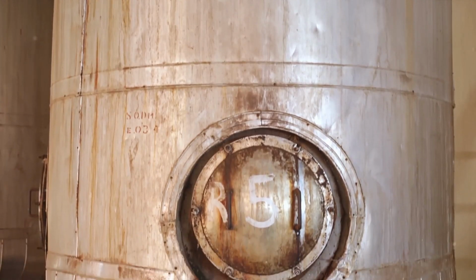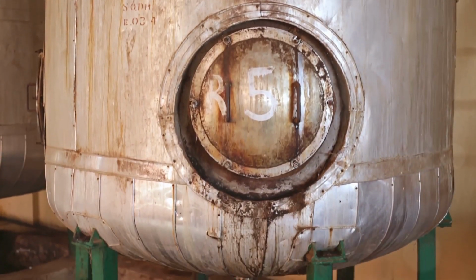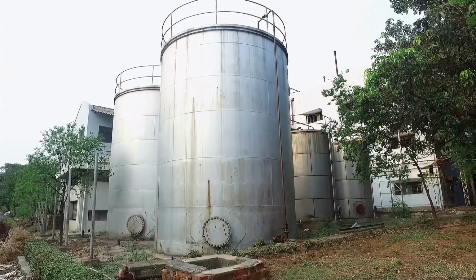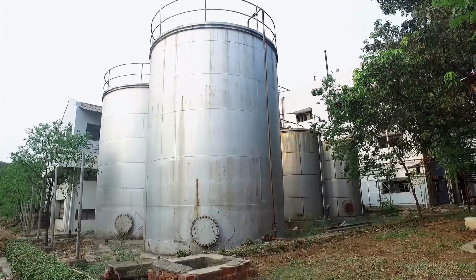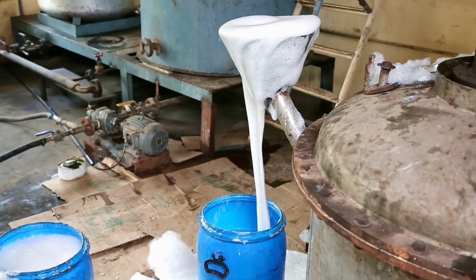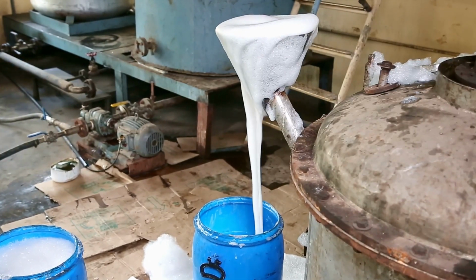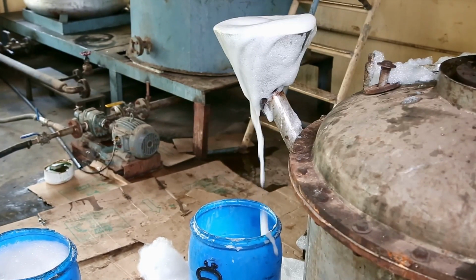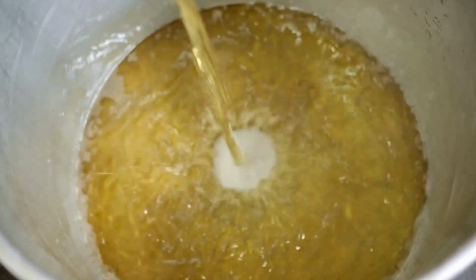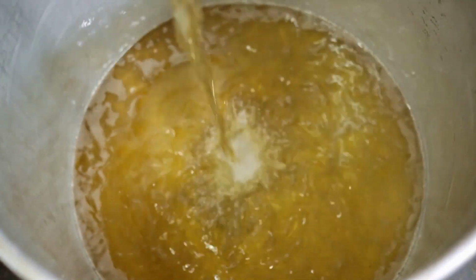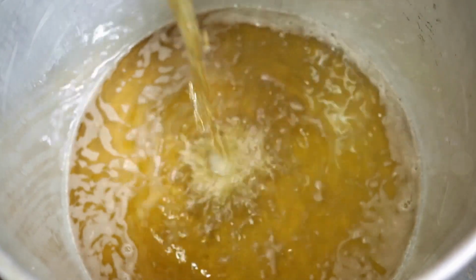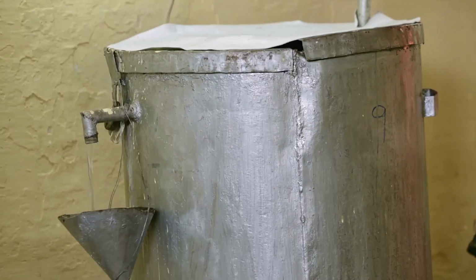The soap-making process begins with the careful measurement and combination of oils and fats. This mixture is then heated and stirred until it reaches the perfect consistency. Next comes the saponification process. In a factory setting, this process is carefully monitored and controlled to ensure a consistent and high-quality product. Sodium hydroxide, also known as lye, is added to the heated oil mixture. The reaction that takes place, saponification, transforms the fats and lye into soap.